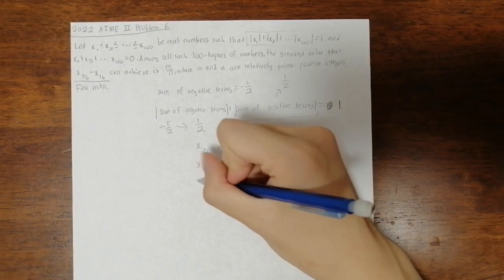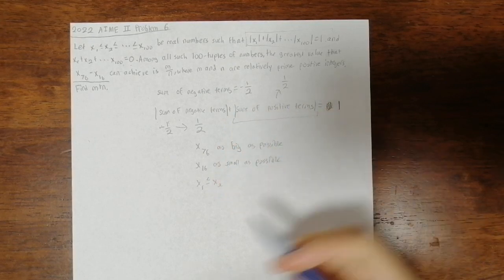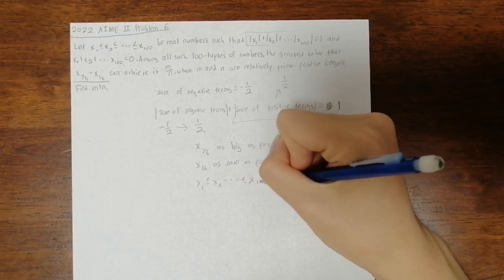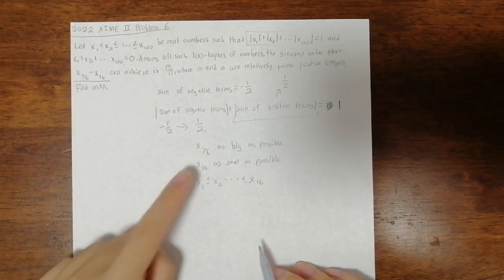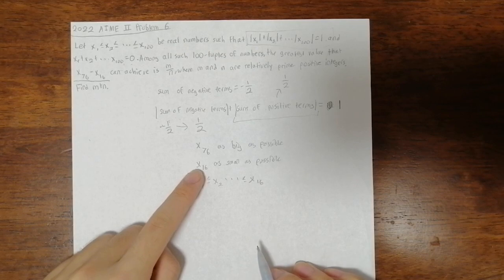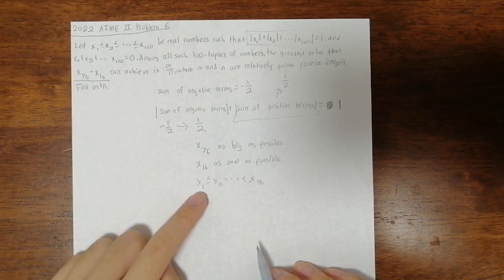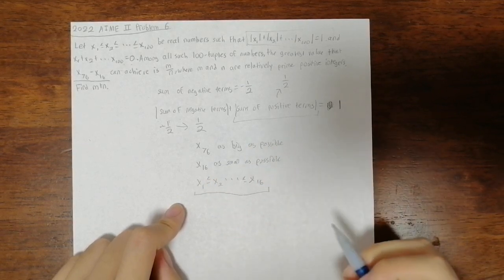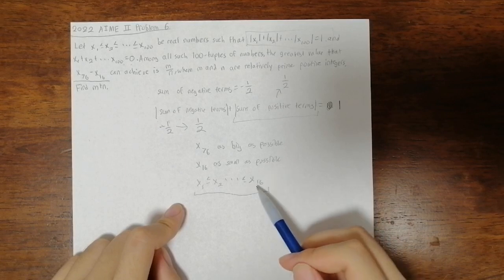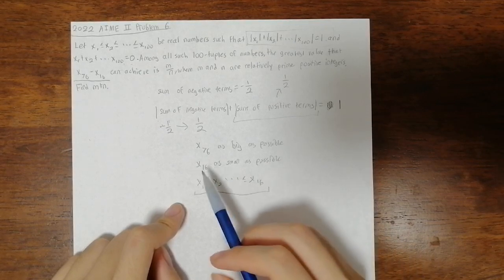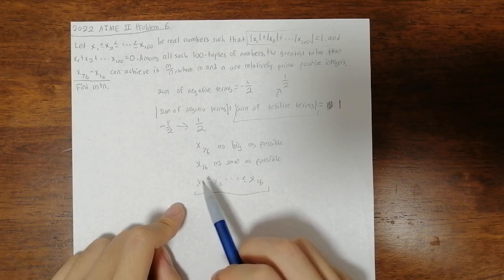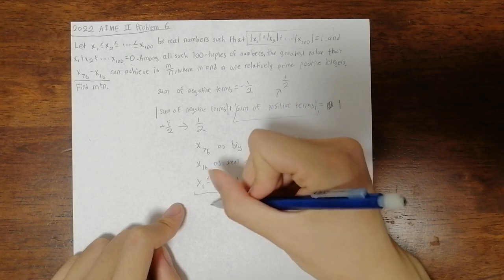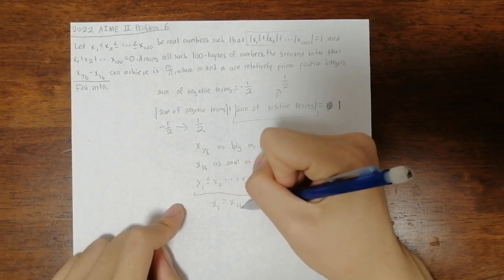So this means that x sub 1 is less than or equal to x sub 2, which is less than or equal to x sub 16. So if we want x sub 16 to be as small as possible, then we want all of these terms to be equal. Because we know that x sub 16 has to be greater than or equal to x sub 1. So the smallest x sub 16 can be is if they're equal. So x sub 1 equals x sub 16.